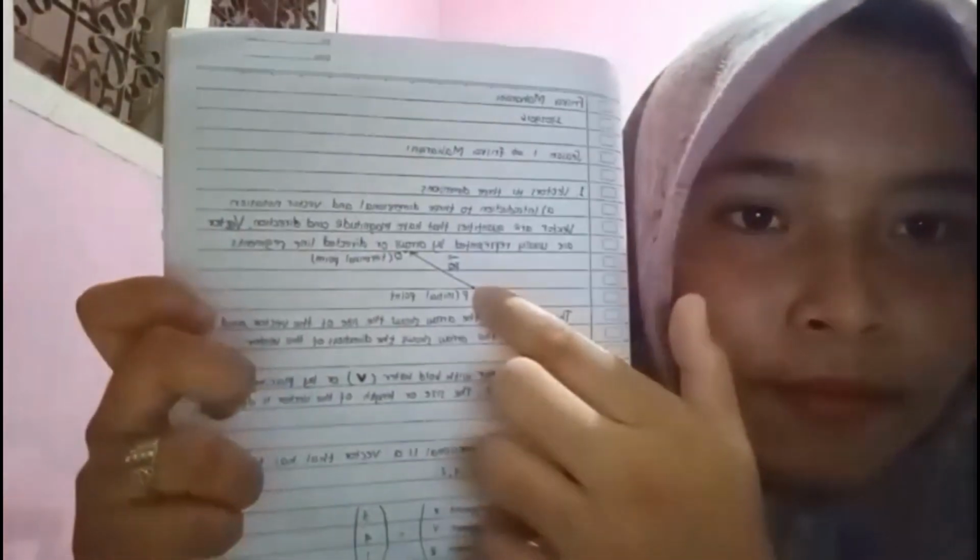Like this example, the length of the arrow shows the size of the vector and the direction of the arrow shows the direction of the vector. In vector notation, we write a vector with a bold letter or by placing an arrow on top of it. The size or length of the vector is denoted like this example.